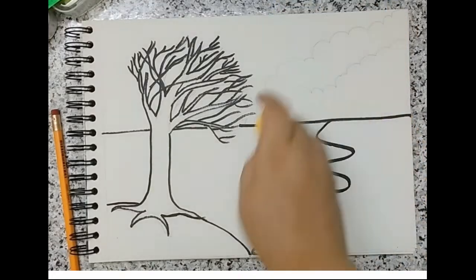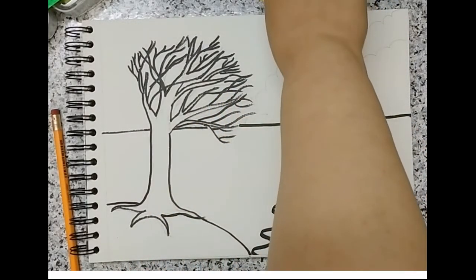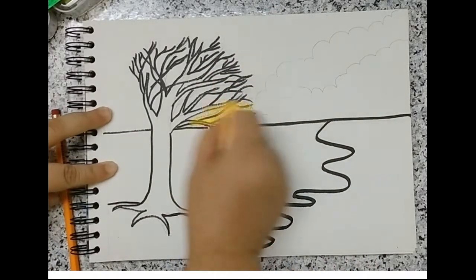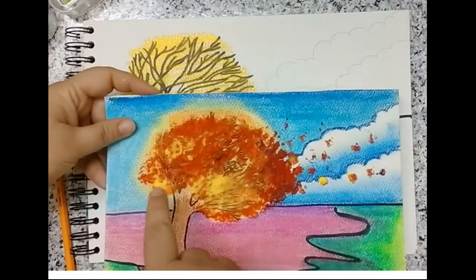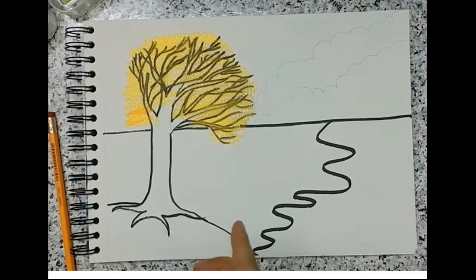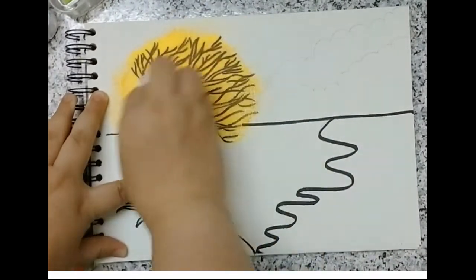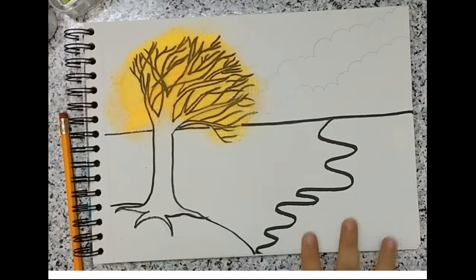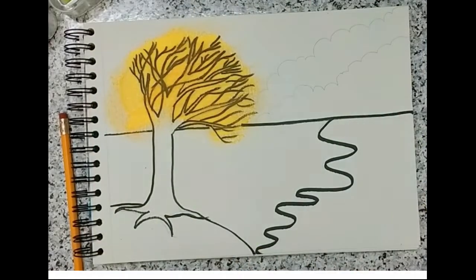So we're going to begin with our tree, and I'm gonna do yellow first and then add a bit of orange to it to create this halo in the background. Okay, let's go ahead and color our picture with our oil pastels. You may follow my colors or you may do your own.